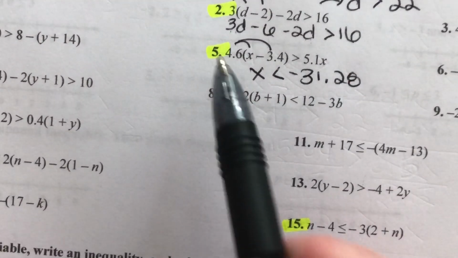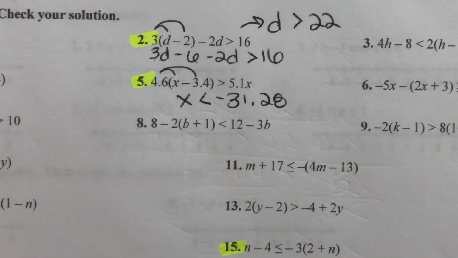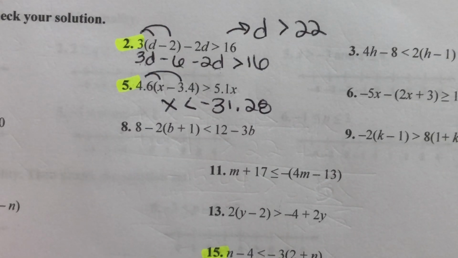All right, so I think you got the idea of distributing. So let me know if you guys have questions on solving multi-step inequalities.